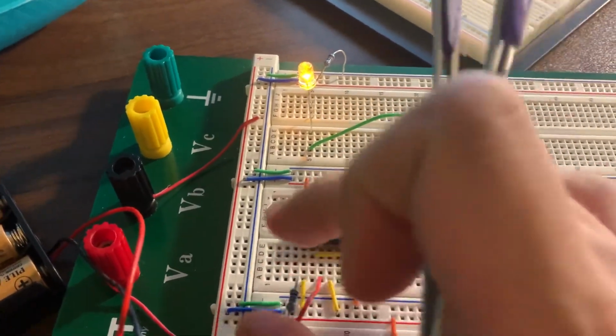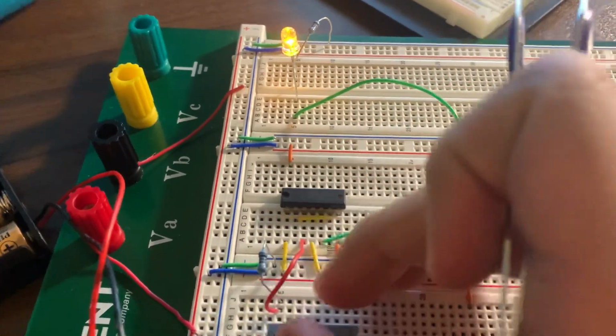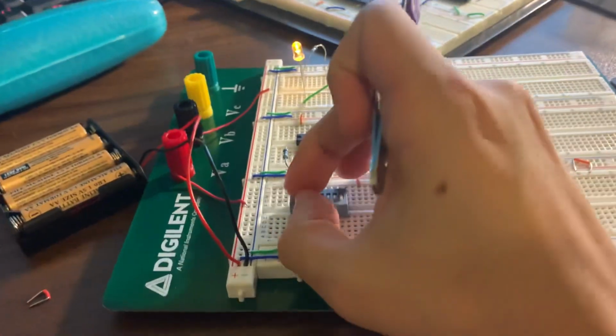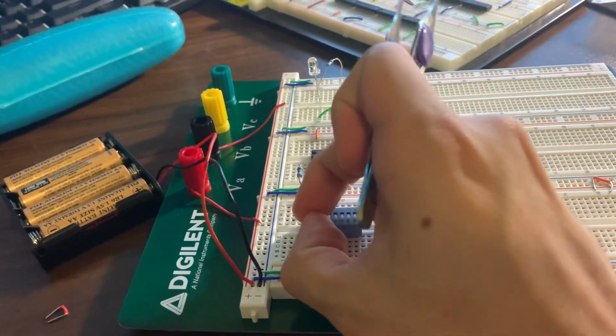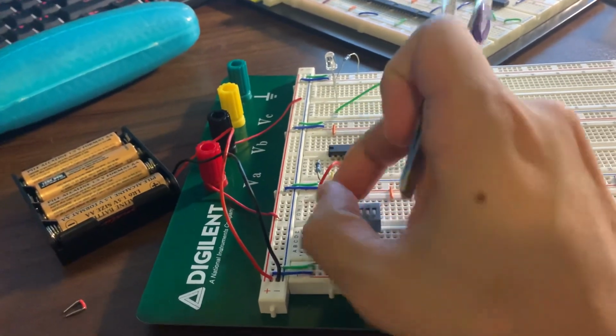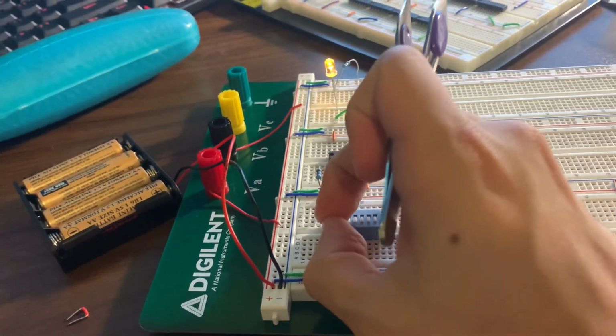Yeah, it's just strange. I've messed with this. I've tried it on different circuit boards. I've reconnected everything, disconnected everything. I don't know what to tell you.